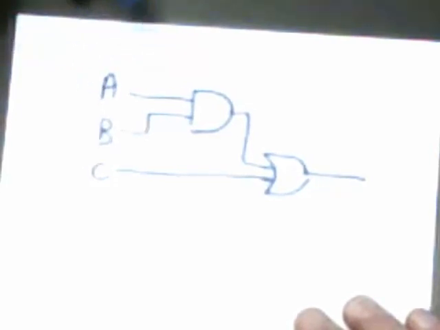I have a logic circuit drawn here, and it's drawn using logic gates. The goal is for you to tell me what equation it's trying to represent.